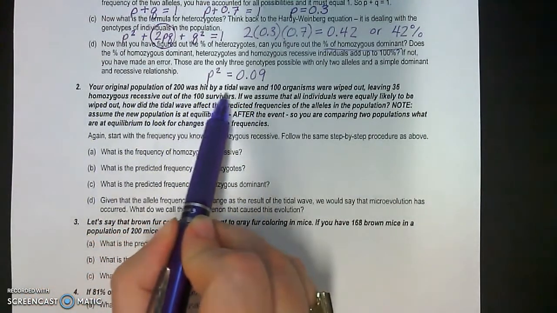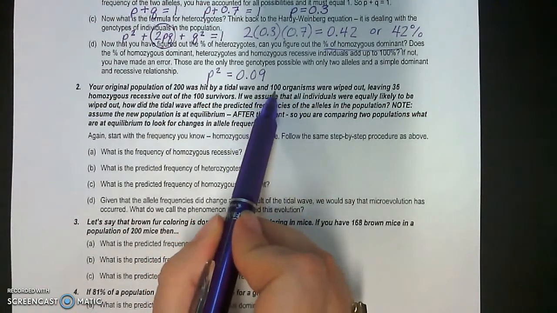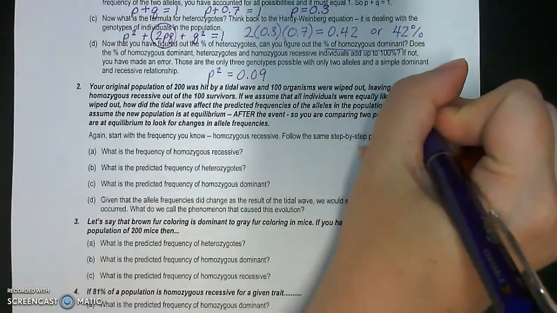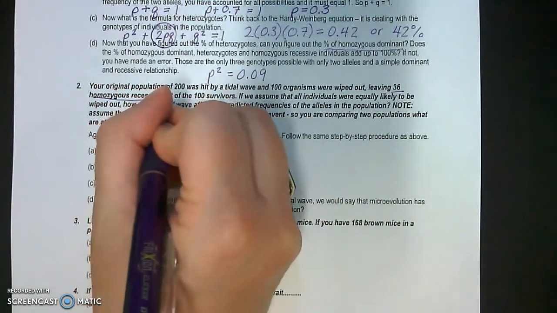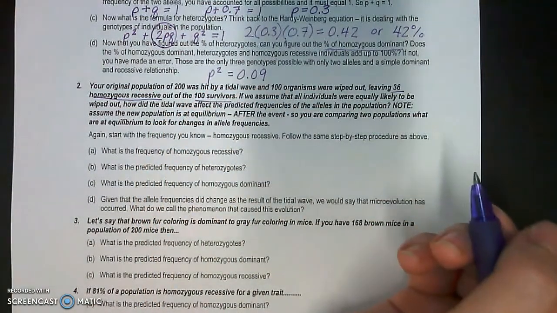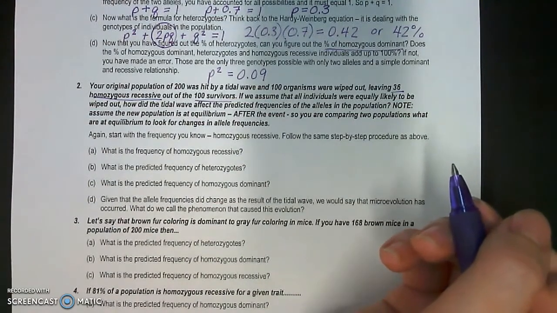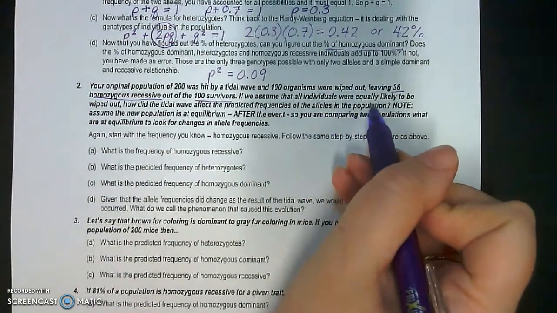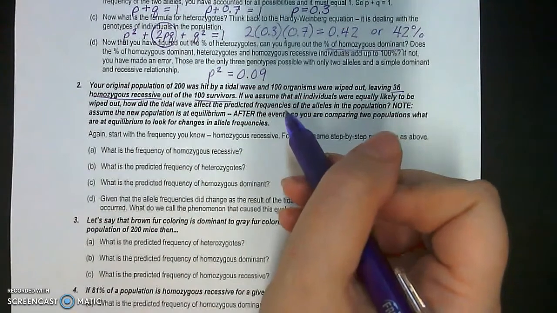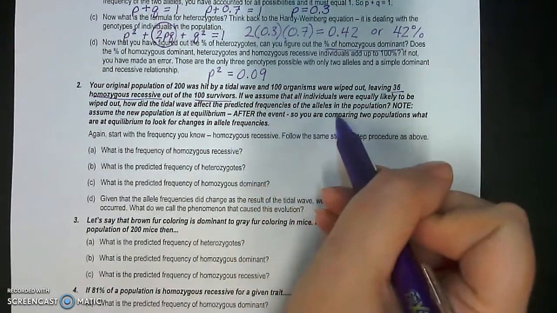Your original population of 200 was hit by a tidal wave and 100 of your organisms were wiped out. So we have 36 homozygous recessive in 100 surviving individuals. We're assuming that the individuals were equally likely to be wiped out, meaning there wasn't any natural selection happening here. It was just random chance that caused some of them to be wiped out and some not.